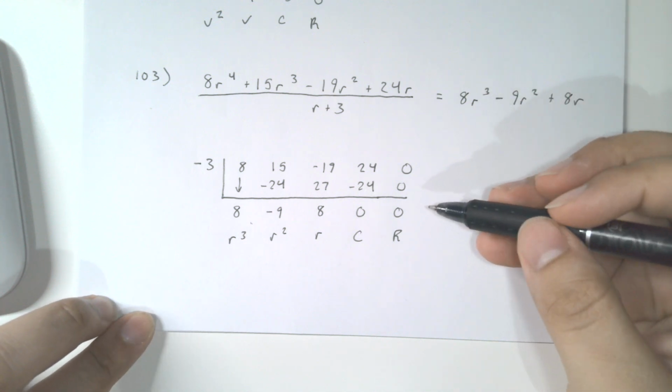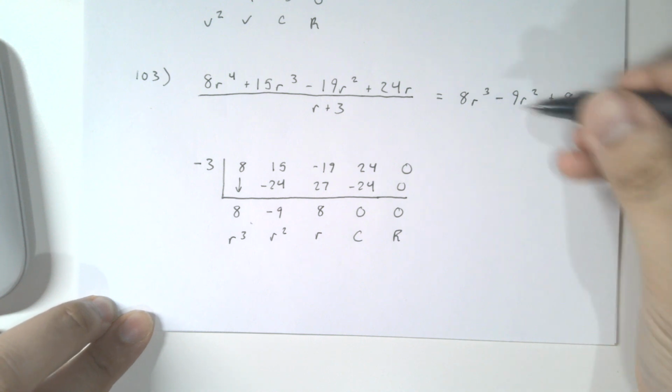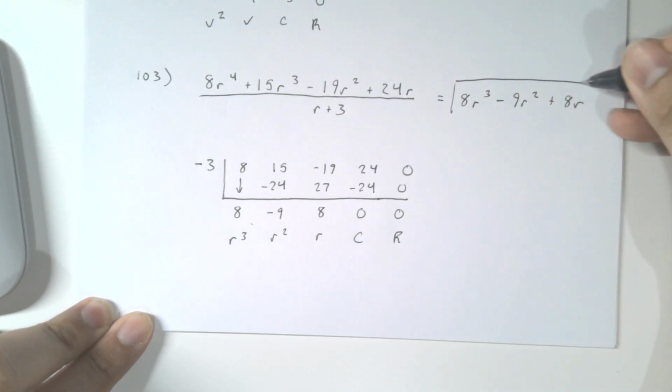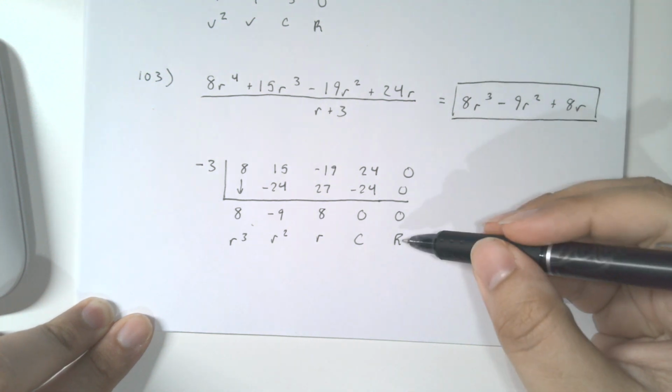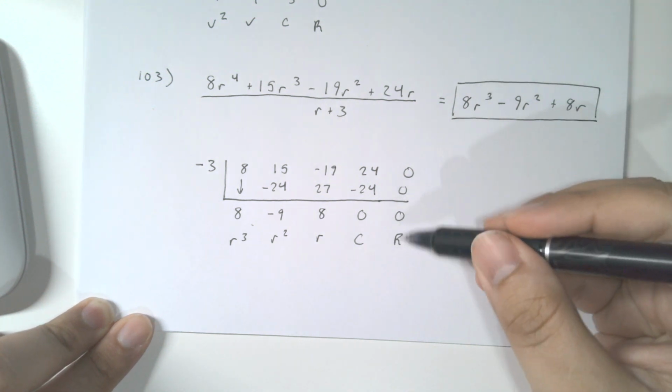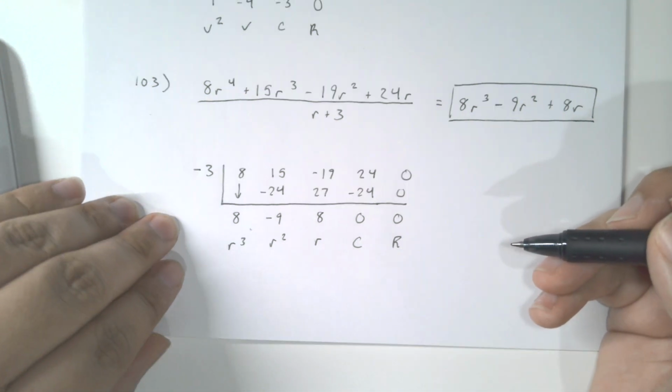And notice that in this problem, we don't have a constant in our answer. And that's okay, but this placeholder 0 here is what ensured that we had the correct answer. So very important to check for those.